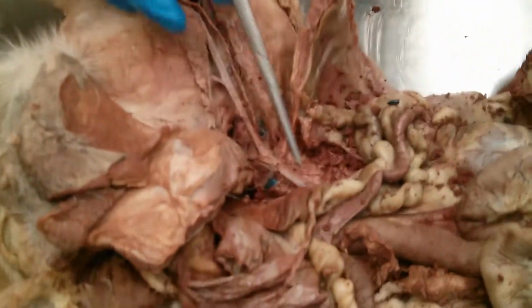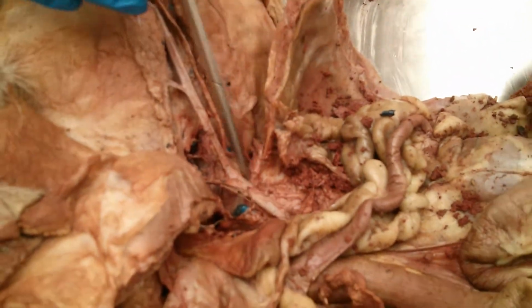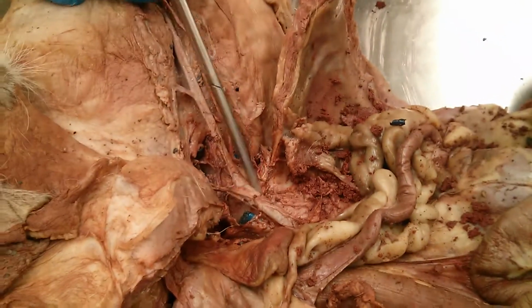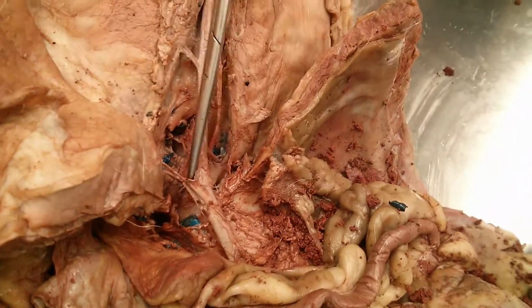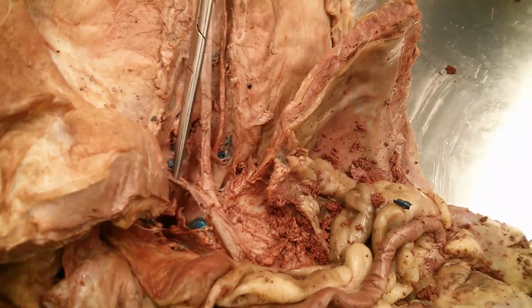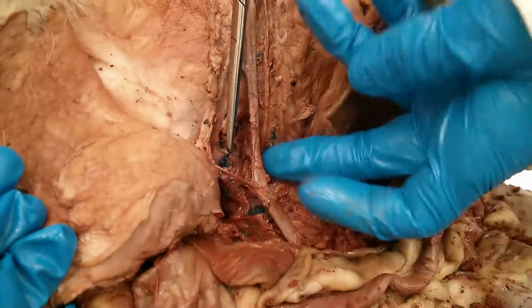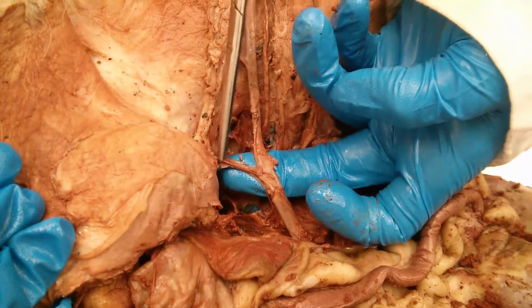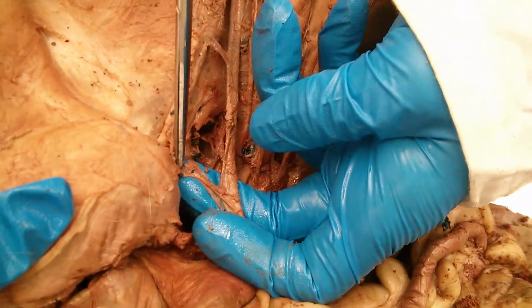Okay, so this branch here is the external iliac coming from the bottommost of the abdominal aorta. Then the first branch we have off is the deep femoral, I think. Yes. And it's really short. So just this section here is deep femoral. Then we have a division, goes into a Y.